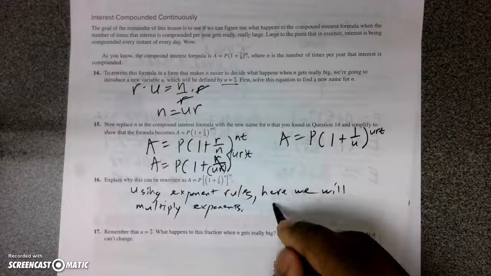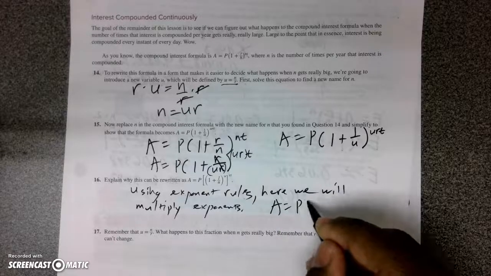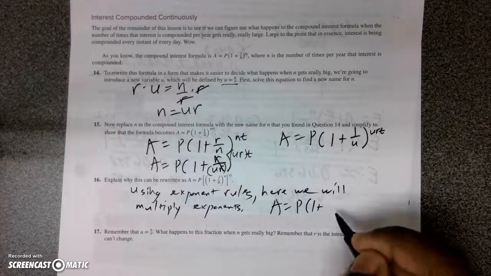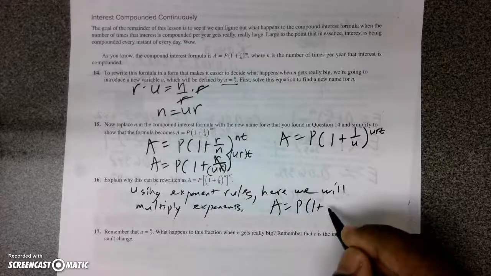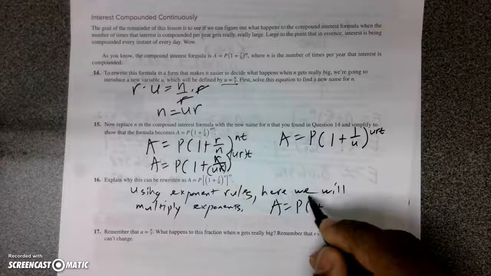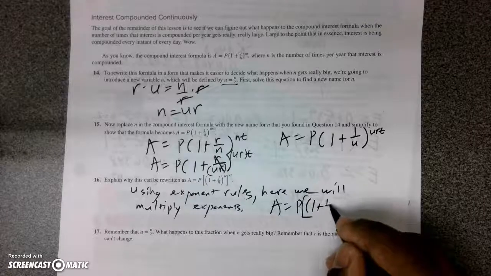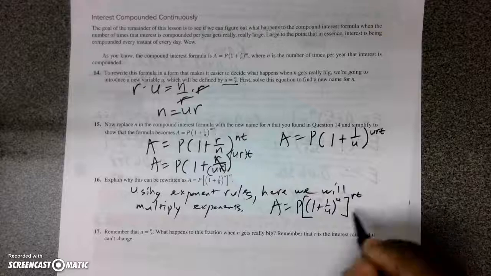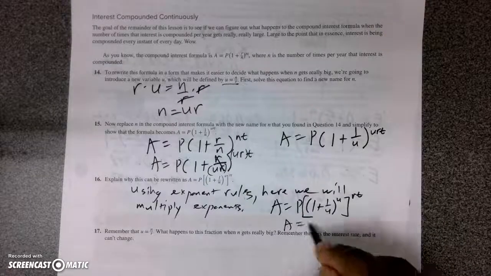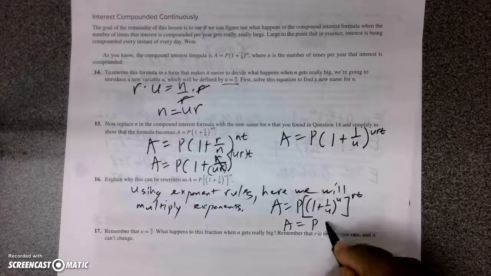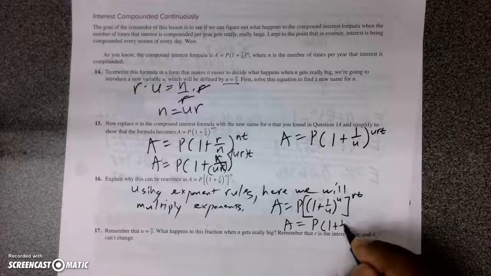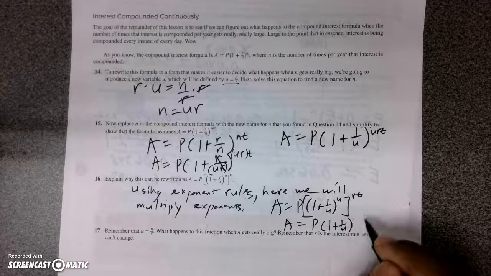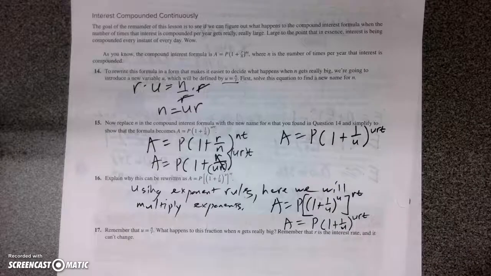We had that bracket, 1 plus 1 over U to the U, to the RT. We'll multiply those exponents, and it'll be A is equal to P times 1 plus 1 over U to the URT. That's basically what it is.